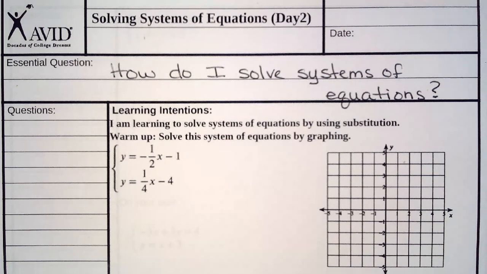Today, we're looking at solving systems of equations again with substitution. Your essential question is, how do I solve systems of equations? Your learning intention: I'm learning to solve systems of equations by using substitution. You've got a warm-up problem.